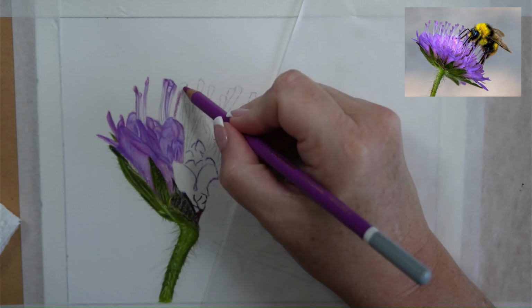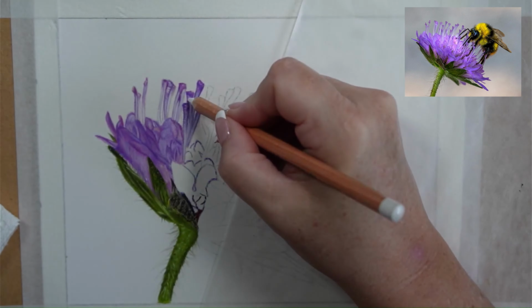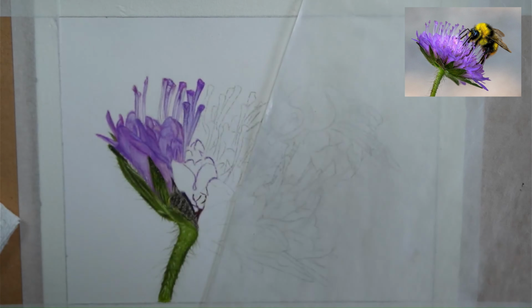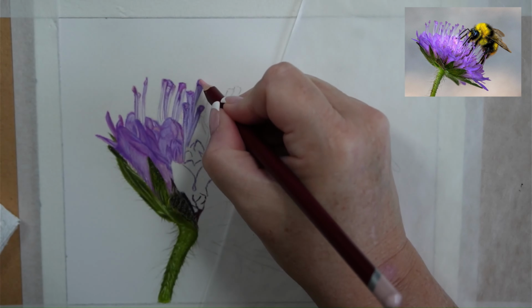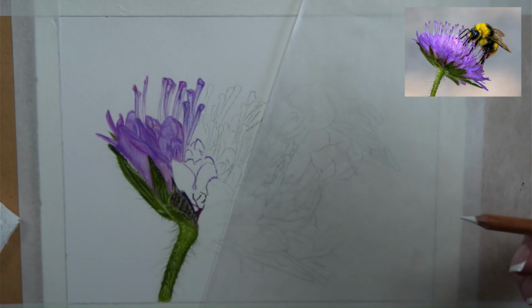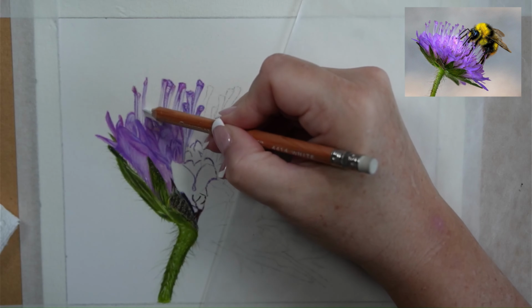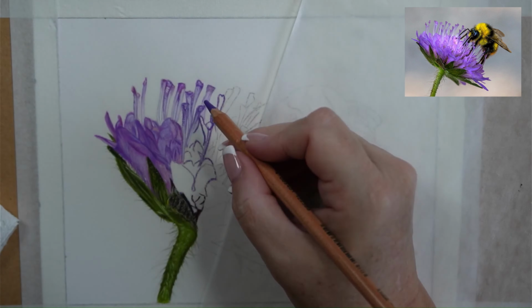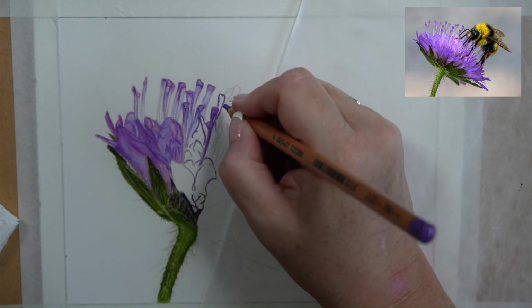Now to brighten things up, I introduced some flesh tints in places where the petals caught more light. And by using circular motions and lower pressure, I gradually brought in those lighter values and started to see the structure take shape. It's surprising how much a few gentle touches can help define the overall form.